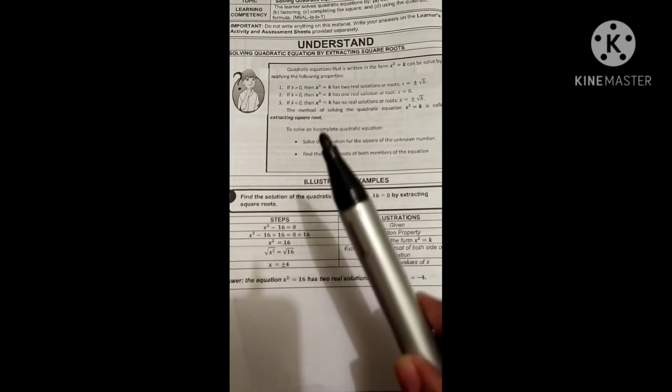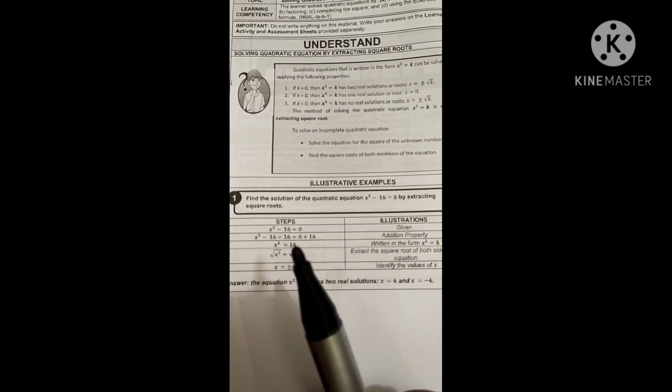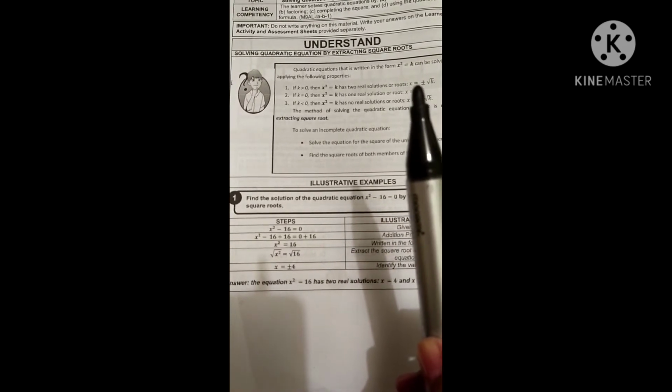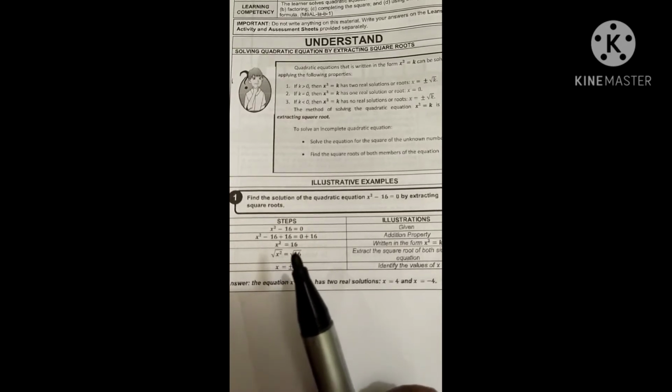Since k is greater than 0, 16 is greater than 0, therefore there are two roots. You can write that as x equals the positive and negative square root of 16.